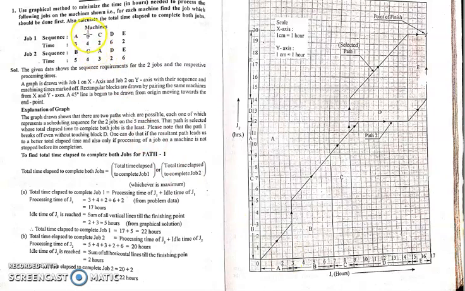Then go for B, which is 4 hours. So from 3, 1, 2, 3, 4, up to 7 from 3, it is the processing time of machine B. Then again add 2 up to 9, it is machine C. Then add 6, you will get 15.